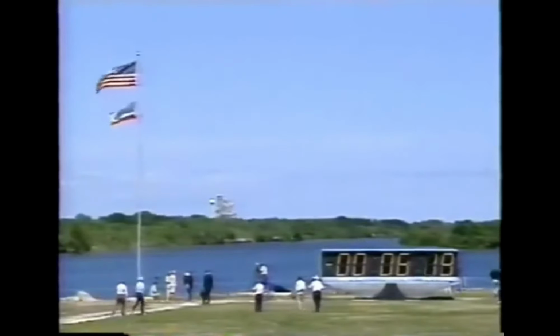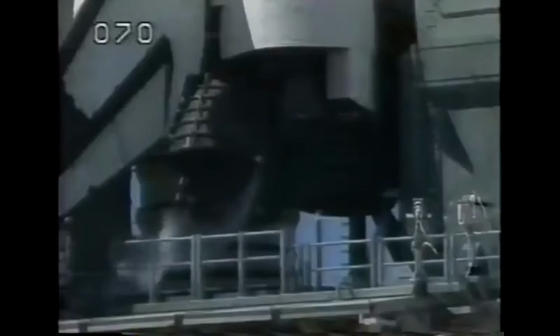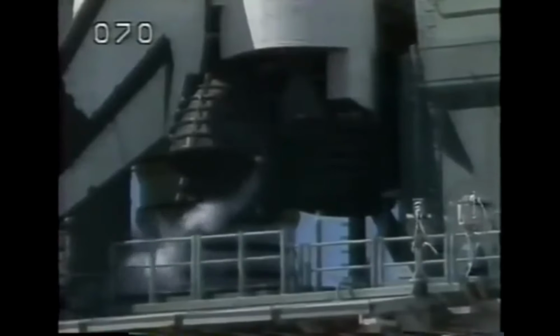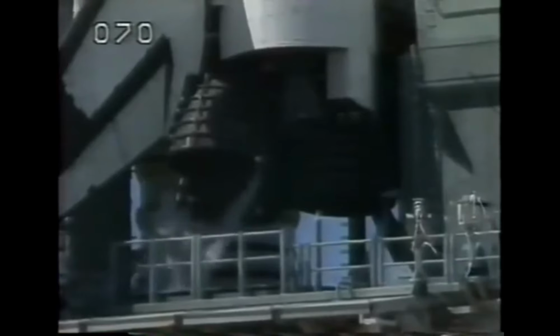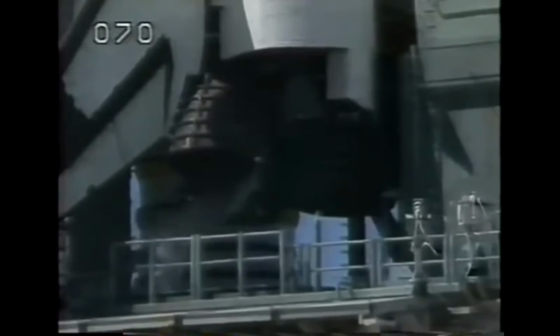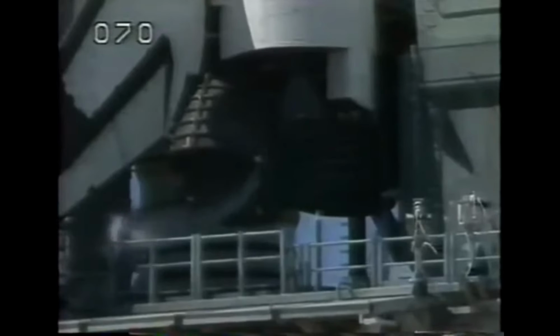STS-83 strip charts running. Copy. Next major event will be starting the flight recorders at T-minus 5 minutes, 30 seconds. Complete. APU 2, bubble pole. Copy, PLT.